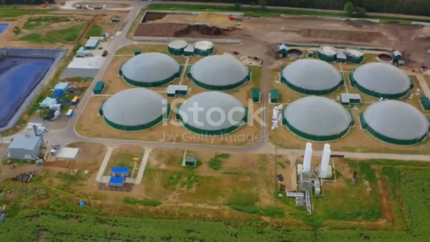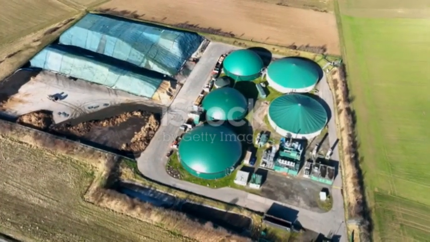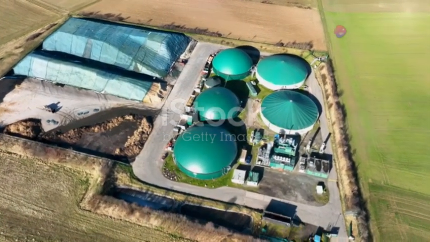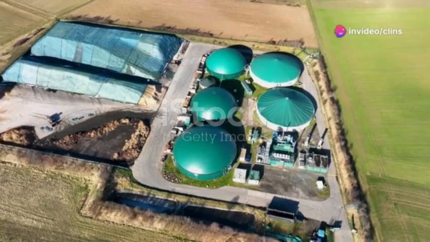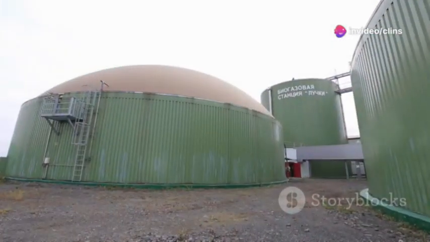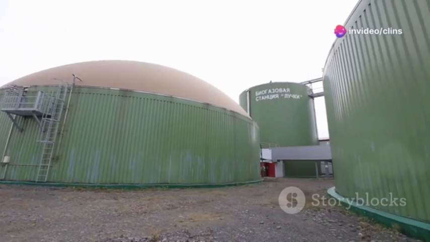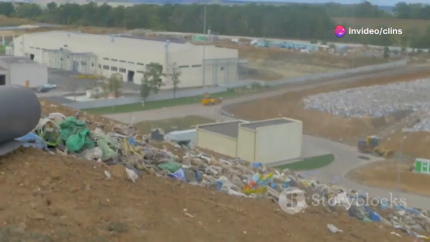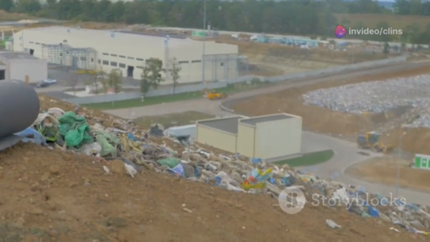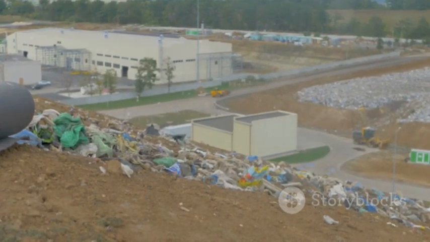Moving on to anaerobic digestion. The principle here is breaking down biomass in the absence of oxygen to produce biogas, which is mainly methane and carbon dioxide. The process involves placing organic waste, such as manure, food waste, or wastewater sludge, in a digester. Microorganisms then break it down, producing biogas that can be used for heating, electricity generation, or even as a vehicle fuel. The applications are quite broad, including biogas production for power generation, heating, and transportation fuel.